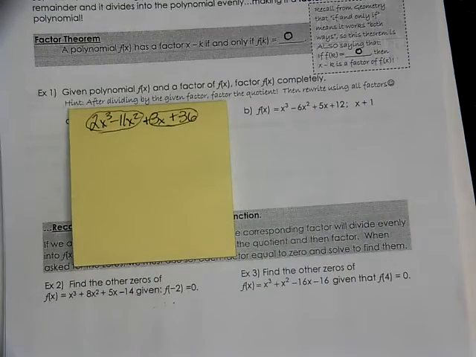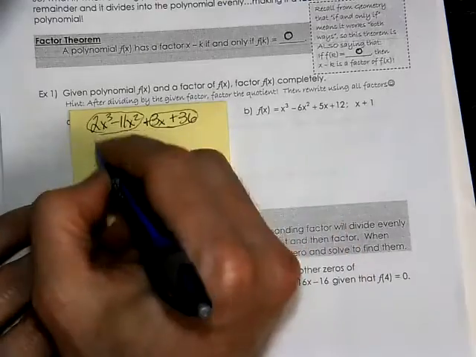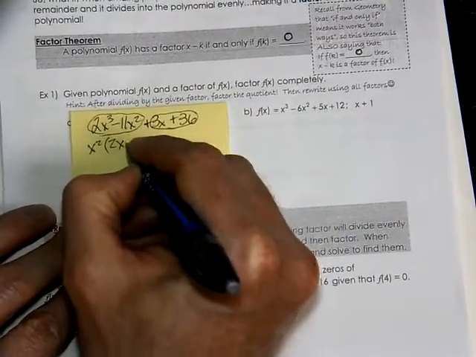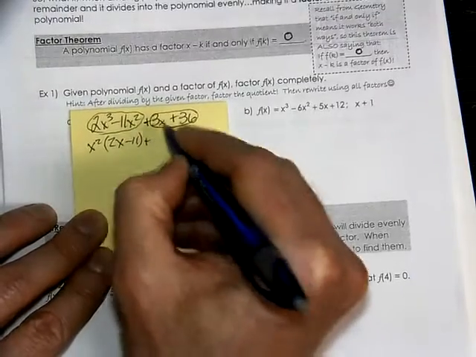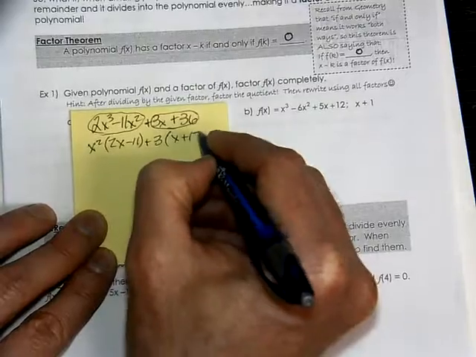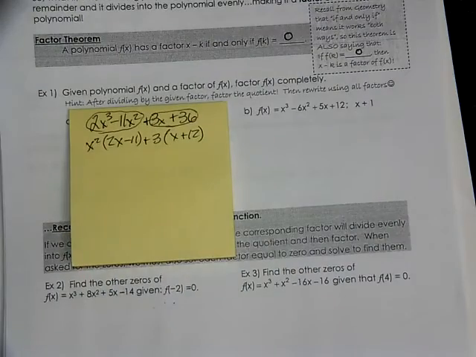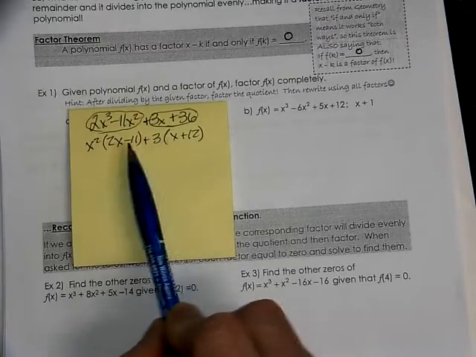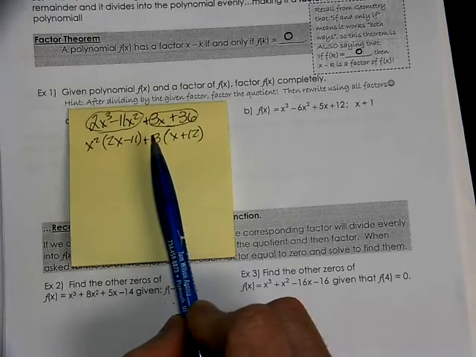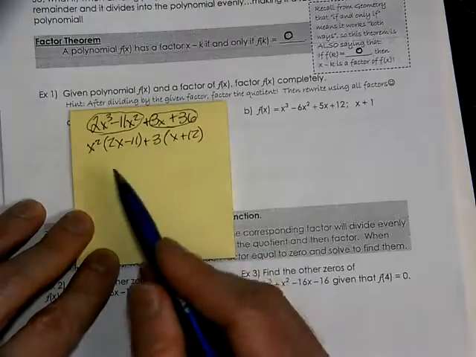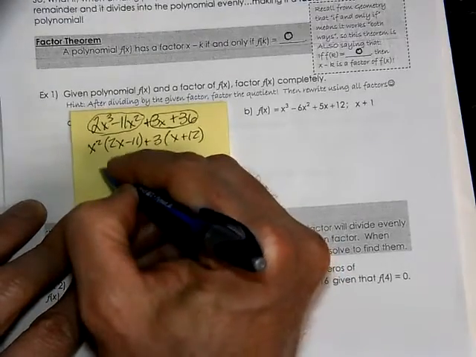That's what we've done up to this point. So we're going to factor out an x squared. That's 2x minus 11 plus 3, x plus 12. We have a problem with this because what's inside the parentheses is not the same. It's not exactly the same.